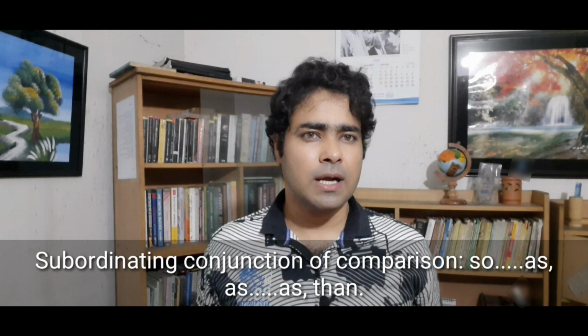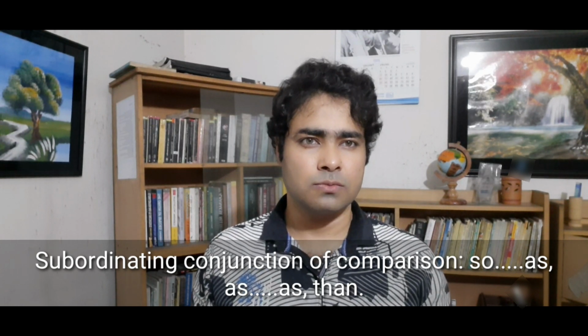Subordinate conjunction of comparison: so as, as as. These two conjunctions are used in pair, and this type of conjunction is called a correlative conjunction. But correlative conjunctions cannot exist on their own.